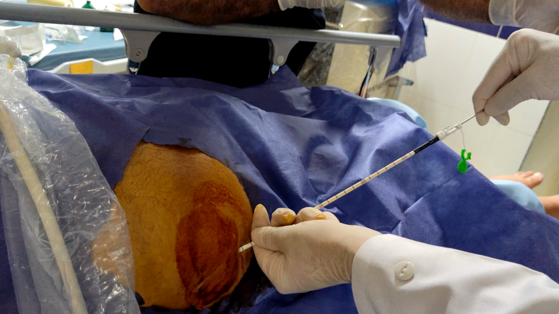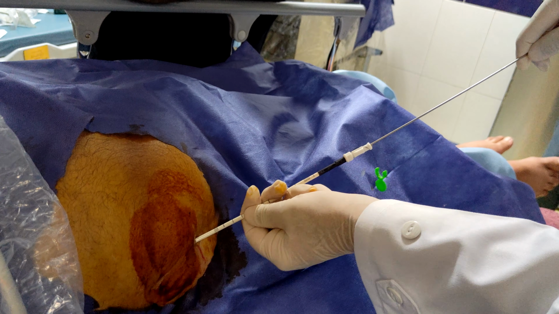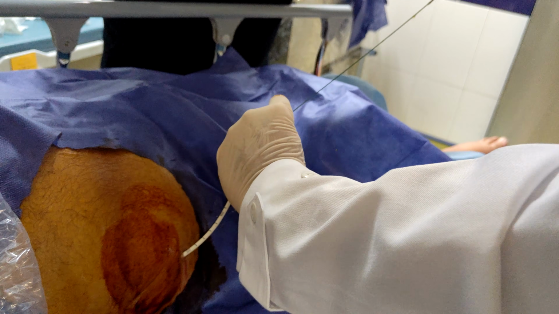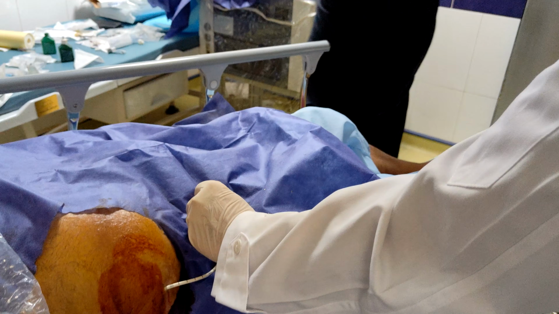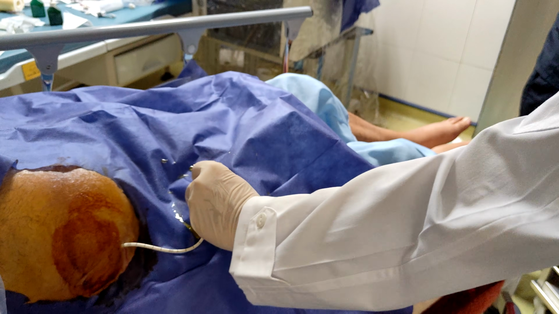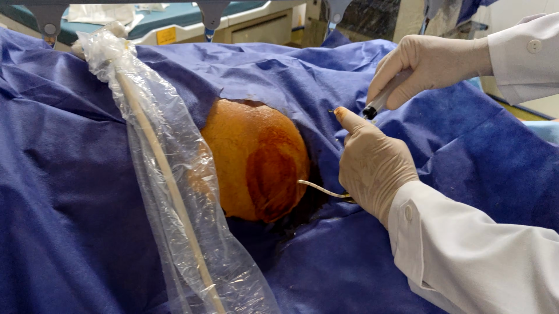After the placement of the catheter, the guide wire is removed. We confirm the correct positioning of the catheter by seeing free fluid in the cavity.